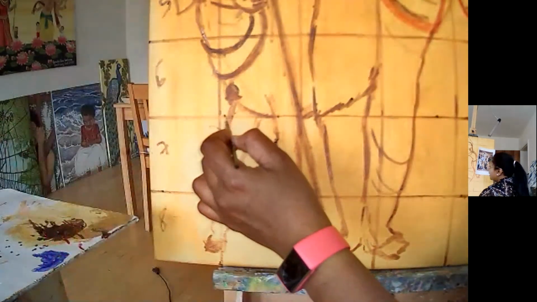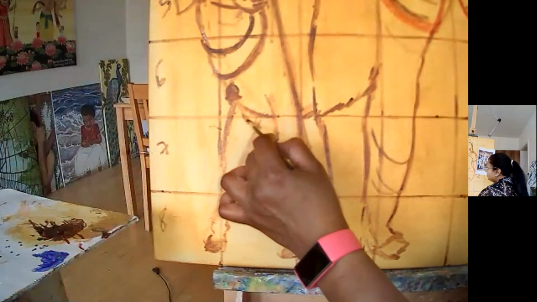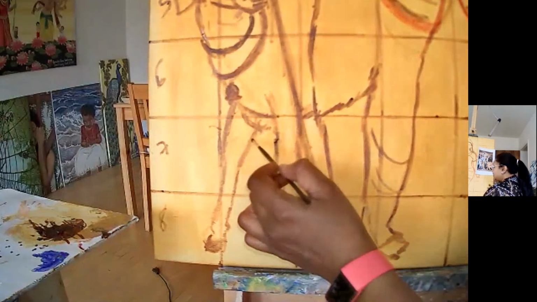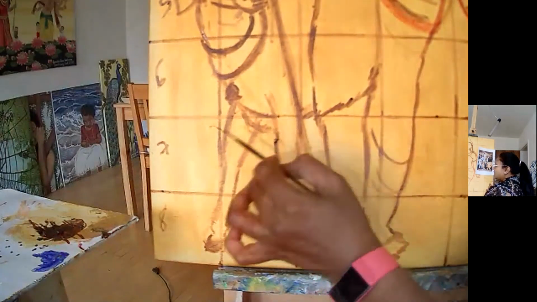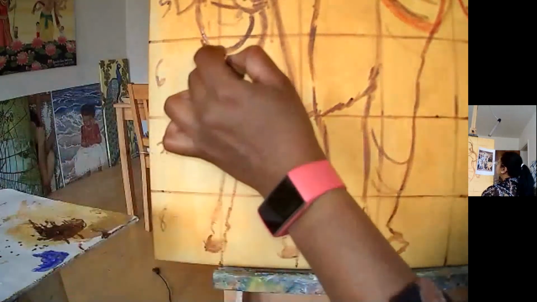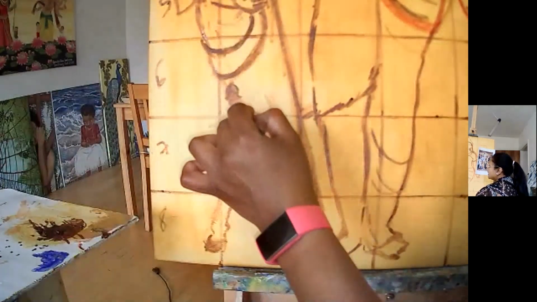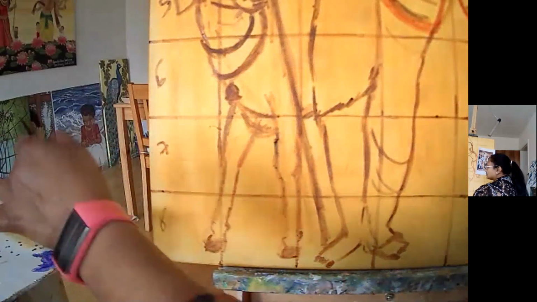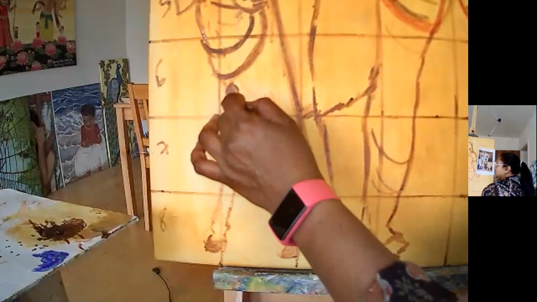Shiva. But now I can see that I can bring down, because usually the skin is slightly, what do you call, hanging in between these legs. So I want to show that. So I'm going to bring it further down in between these legs.